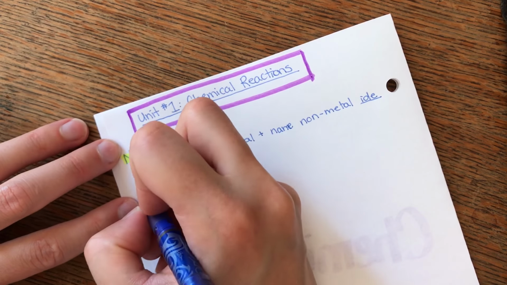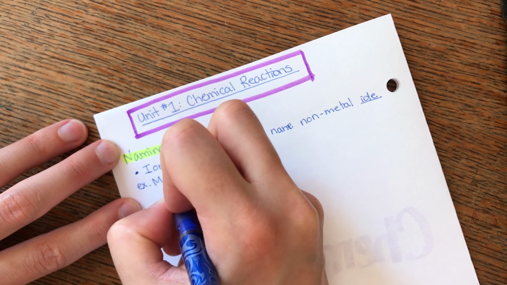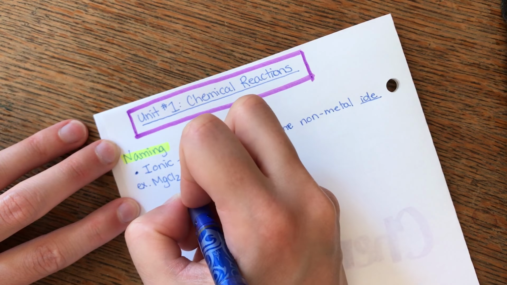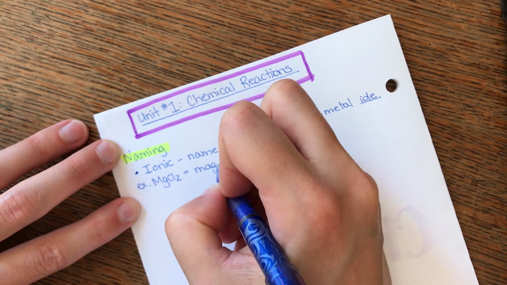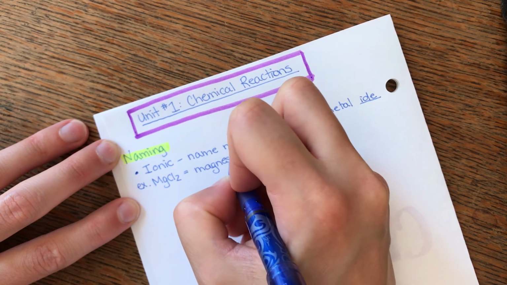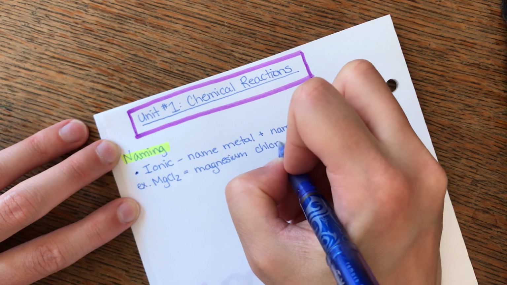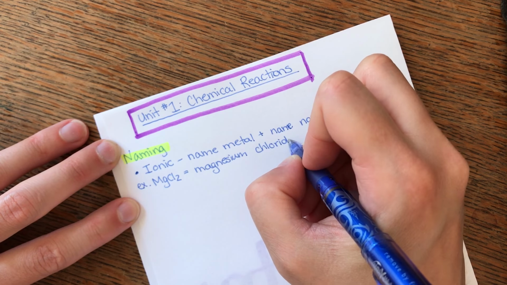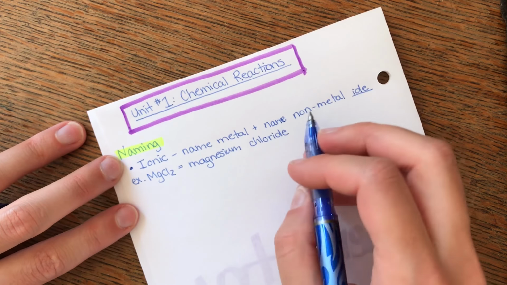So for example, MgCl2 would be magnesium, so we name the name of the metal normally. Chloride. So instead of writing chlorine on the end, we change it to chloride with that "-ide" ending.